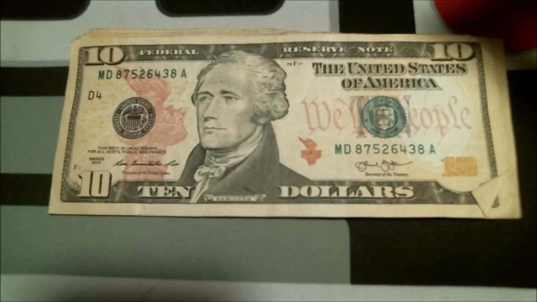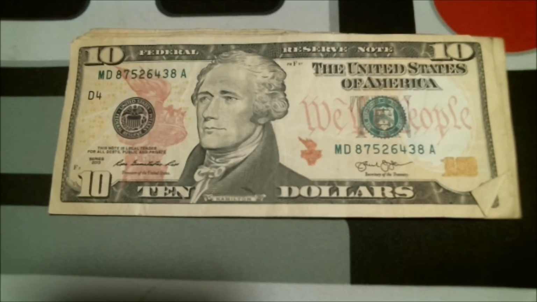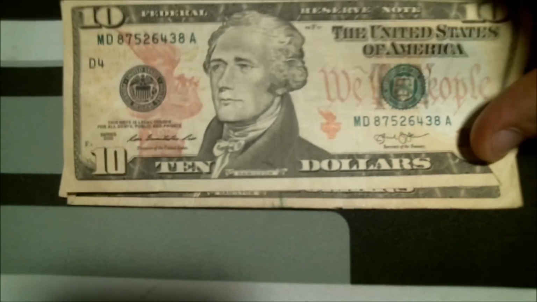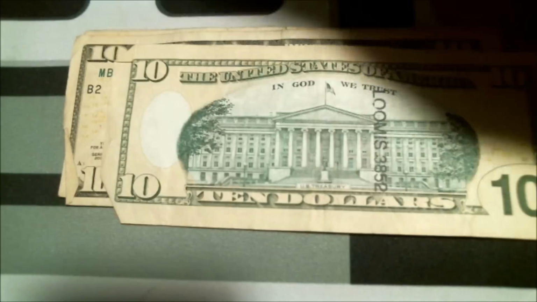Also, 10s utilize a different ink color than ones do, and I talk about that in the video that's about the $10 denomination of Federal Reserve notes. Moving on, though, we do see heavily all the threads and stuff that I mentioned earlier, but that's not an error, it's just something interesting to think about.